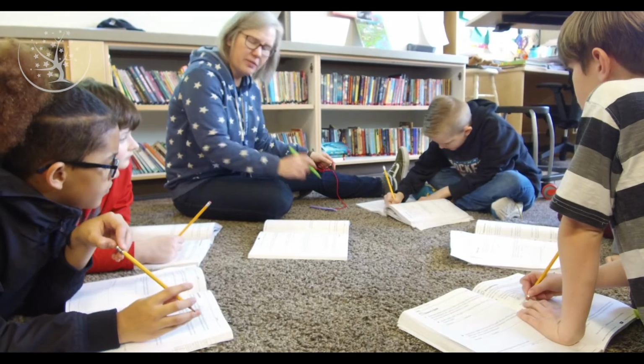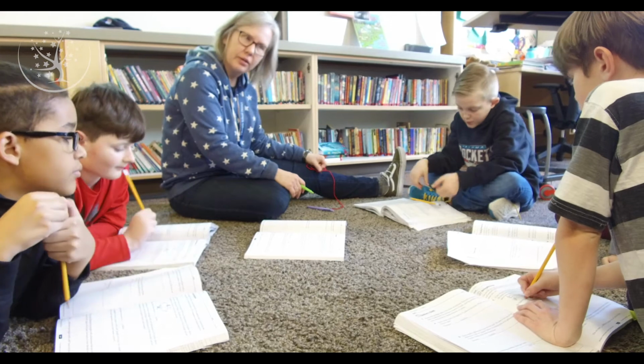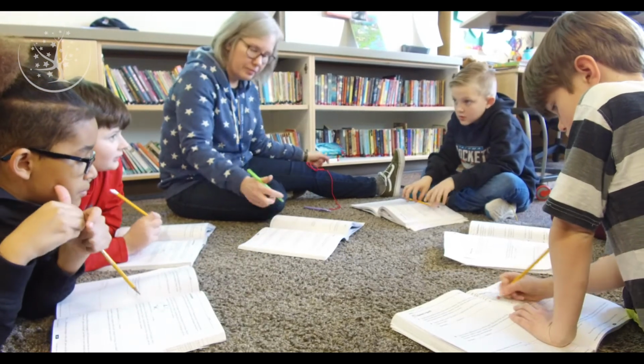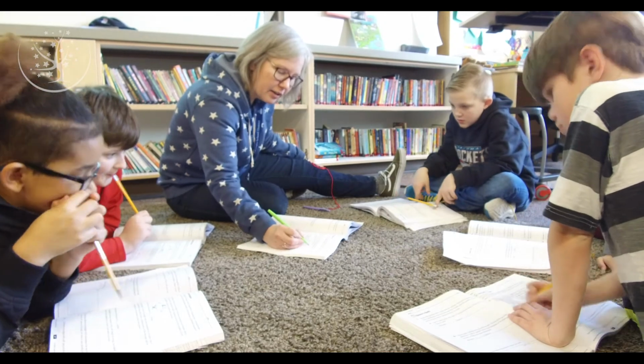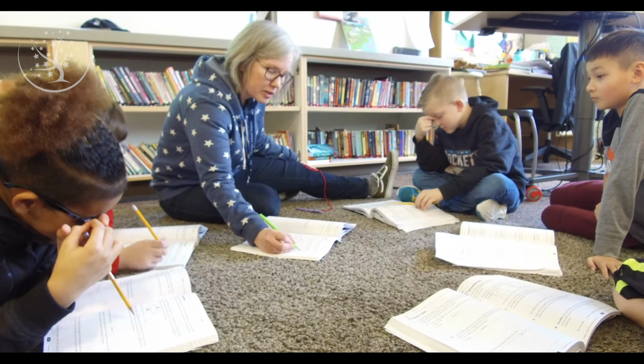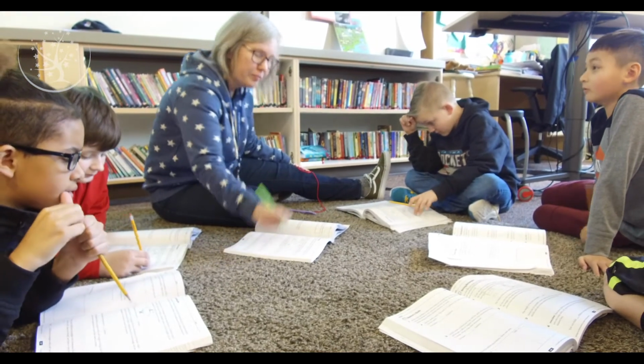Okay. How do I find the perimeter? How do I find the perimeter? You add the width and the... I have to add the width plus the what? Length plus what? The width and the length. Well, first we don't know the width.